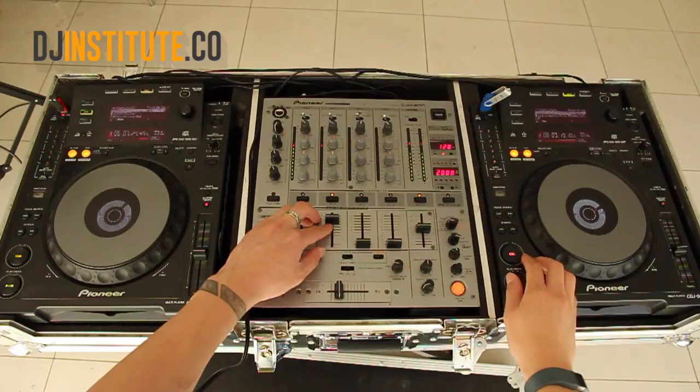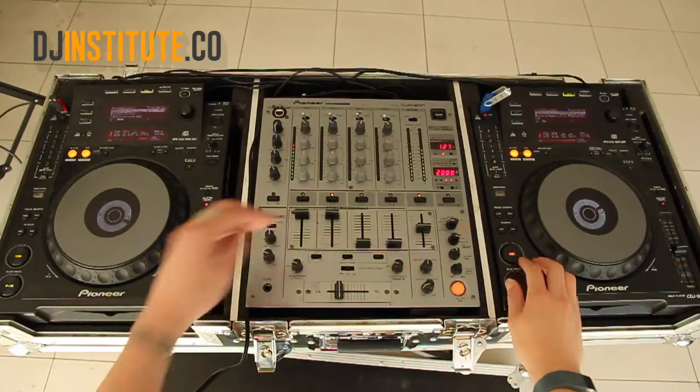This is because both songs, including the new song I'm trying to mix in, have very strong bass lines. Therefore, I need to reduce the bass line of the incoming song so that when I mix it in, it doesn't overpower the currently playing song and isn't too loud. Here I reduce the bass knob to about halfway.